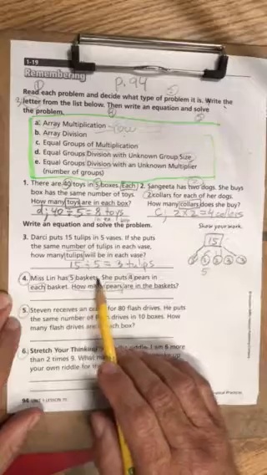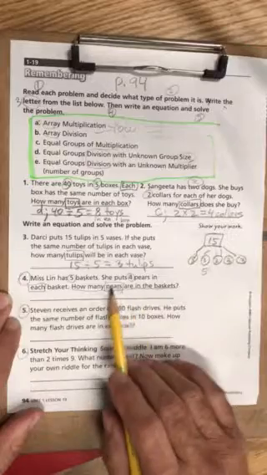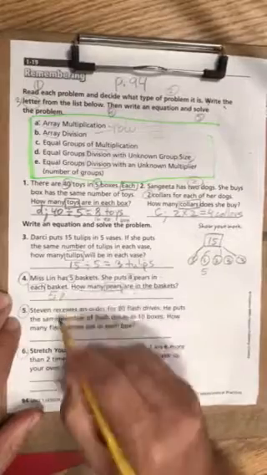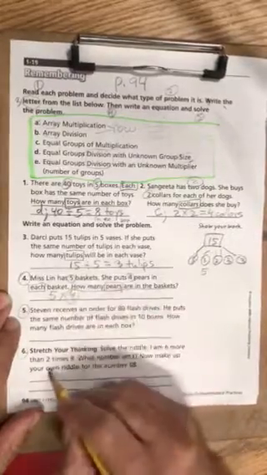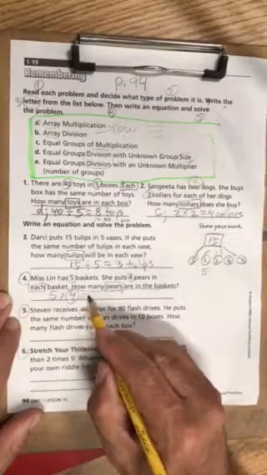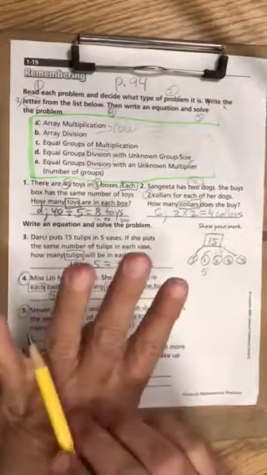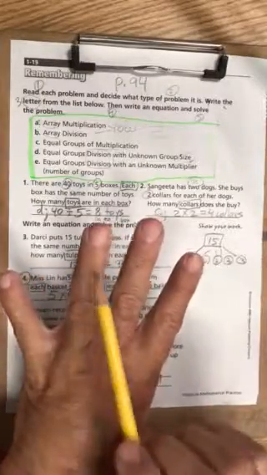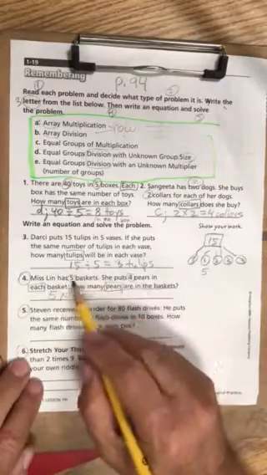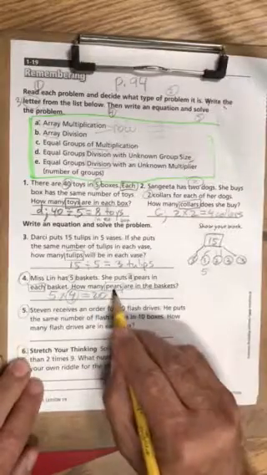So we have 5 groups of 4. How many pairs are in the basket? They're asking you for a total. When you have 5 groups of 4, circle the 4, that's the size of the group, and then you can get the total. 5 groups of 4, or 4 groups of 5, maybe that's easier, then you just count by 5: 5, 10, 15, 20. 5 groups of 4 is 20. And then 20 what? Pairs.